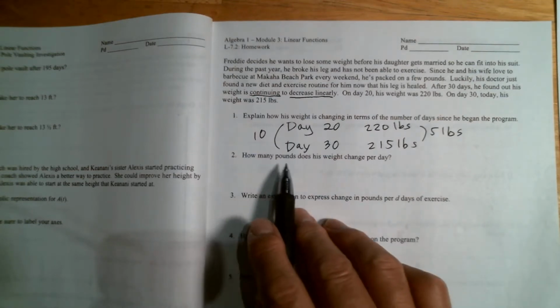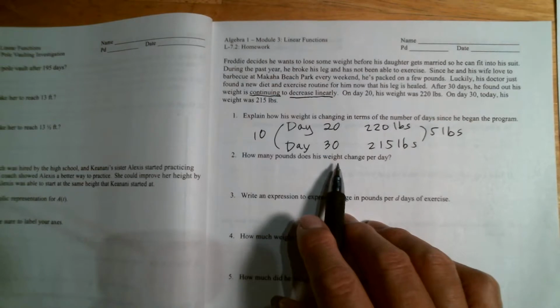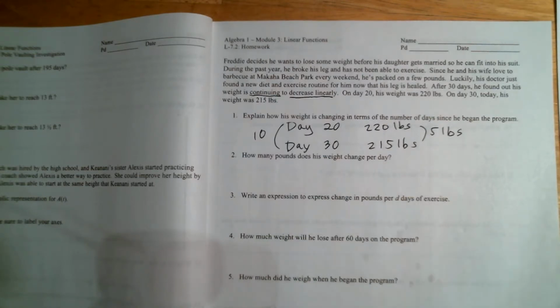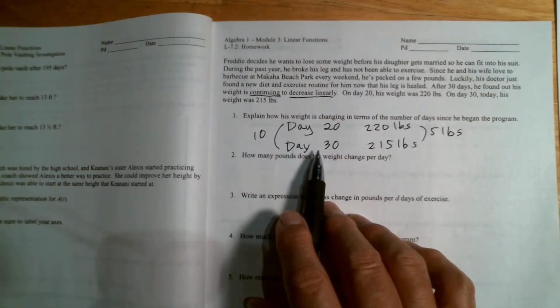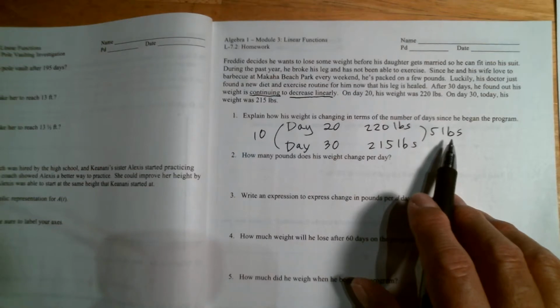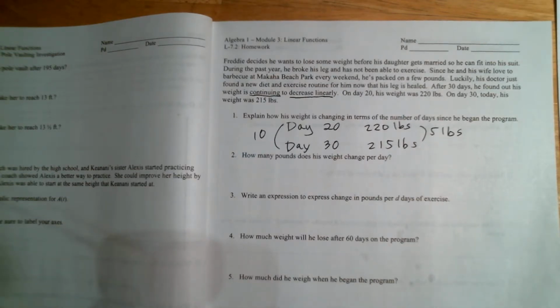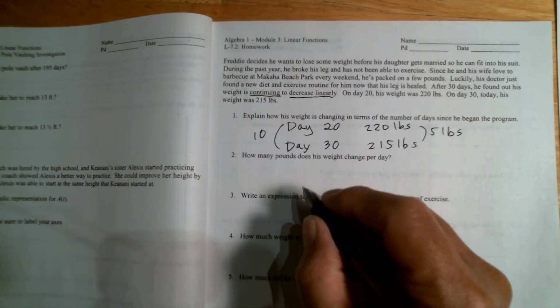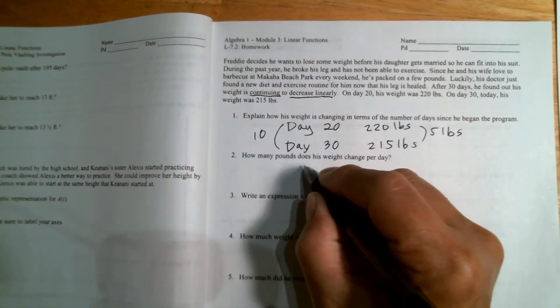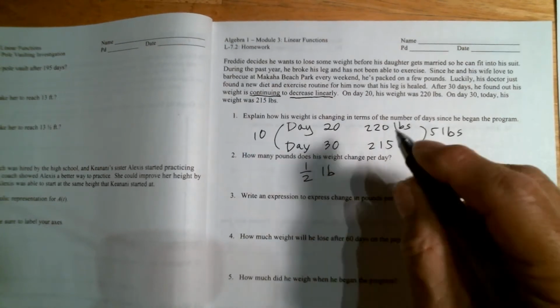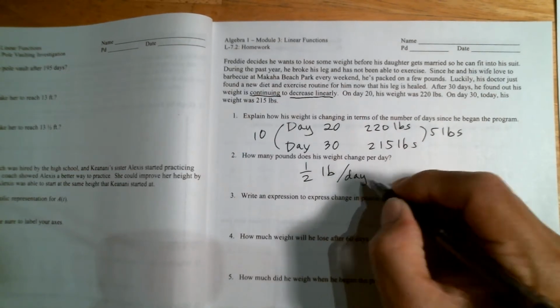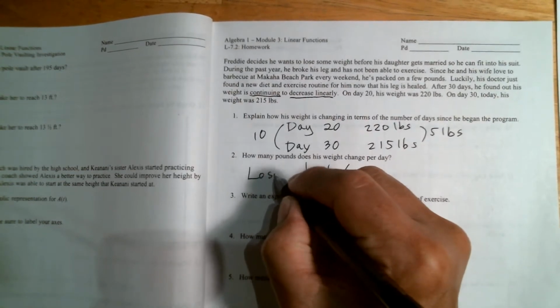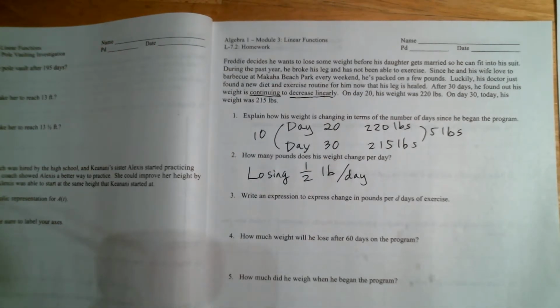Okay? How many pounds does his weight change per day? So if it's a 10 day period, he loses 5 pounds. That would mean he is losing a half a pound a day. Okay, everybody can see that?